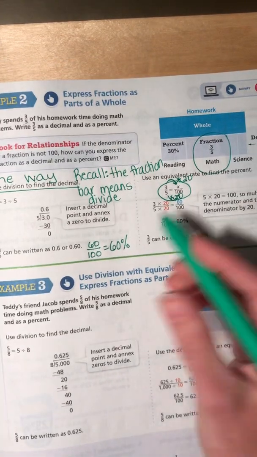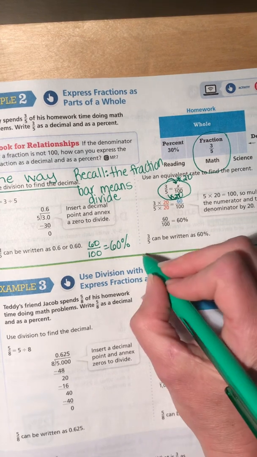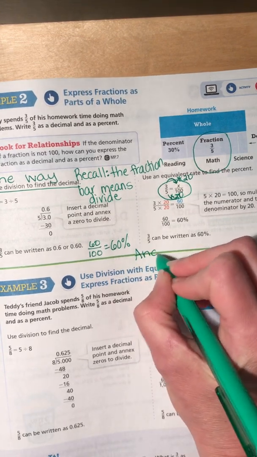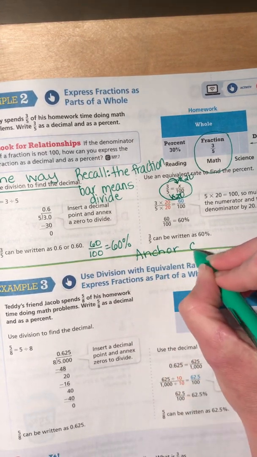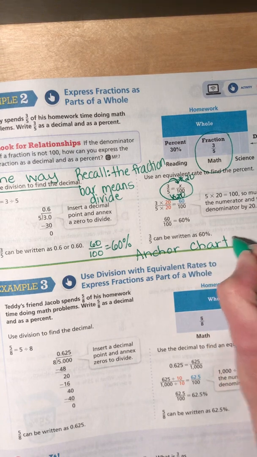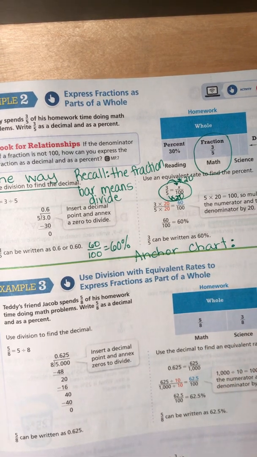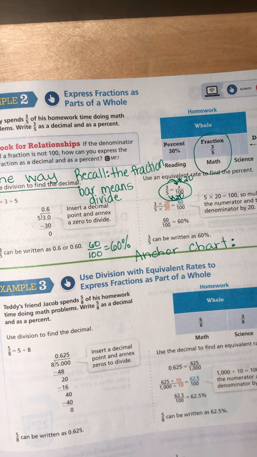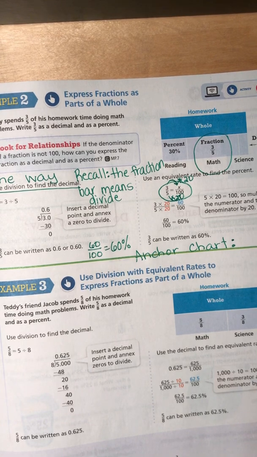Later, I'm going to come up with another video, and we're going to create an anchor chart of equivalent fractions. Make sure that you view the second video with the equivalent fractions anchor chart after you view the video with all of the examples.